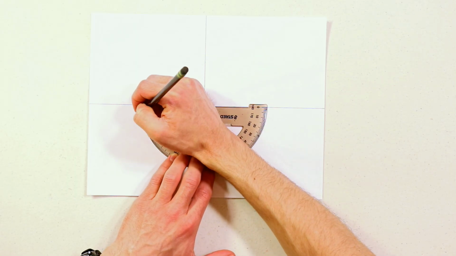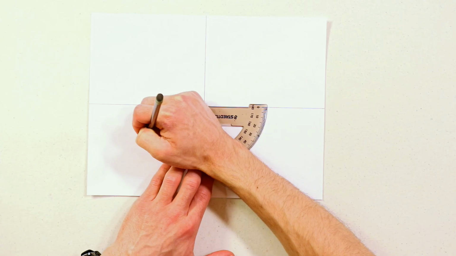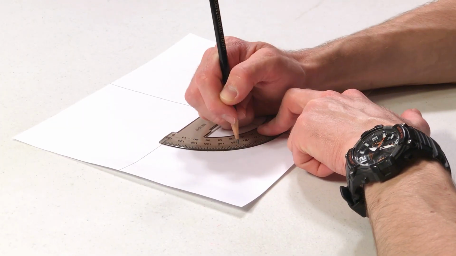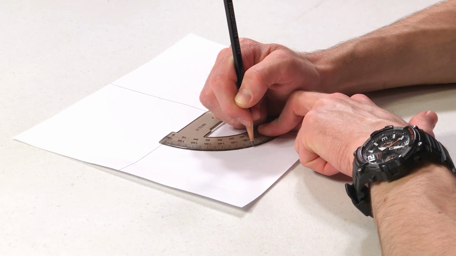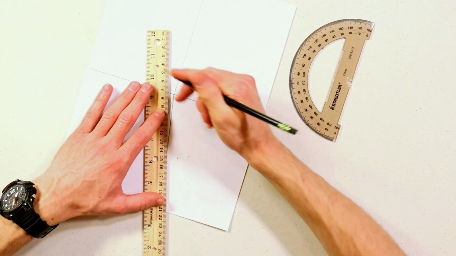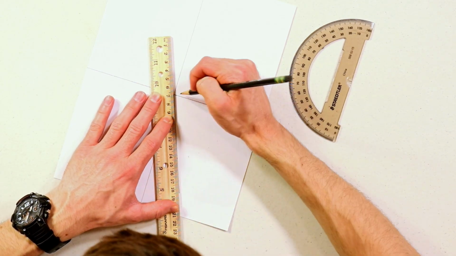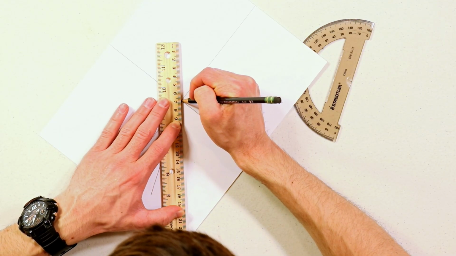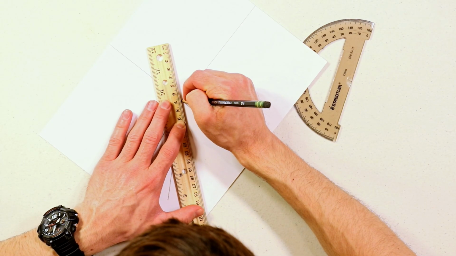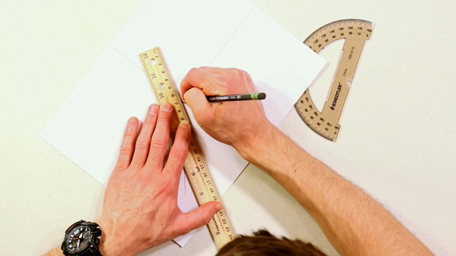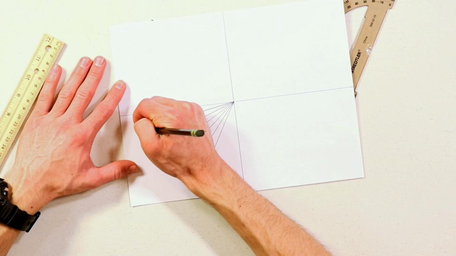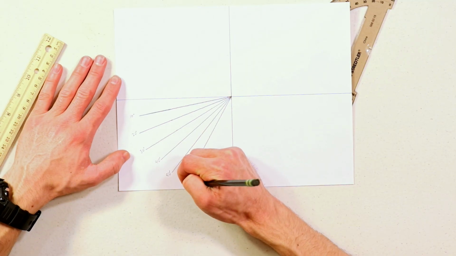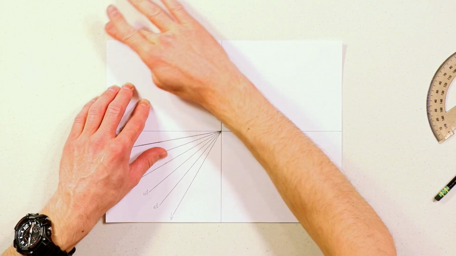Next, we need to add 6 lines for our angles of incidence. So we need one at 10 degrees, 20 degrees, 30 degrees, 40, 50, and 60 degrees relative to the normal. Next, I'm going to tape the paper down to the table, and that will just keep it stationary during the experiment.